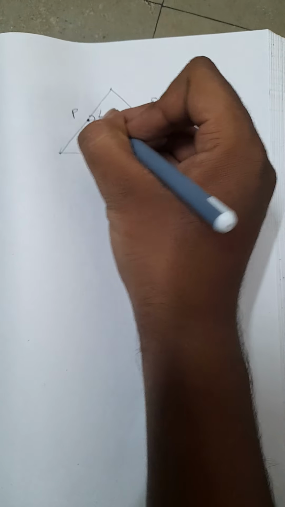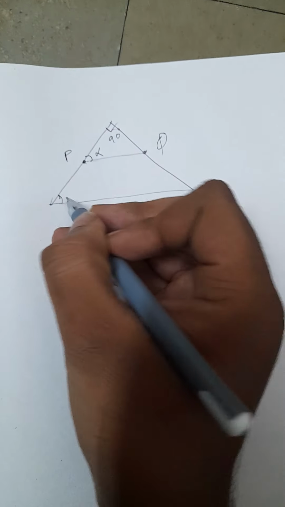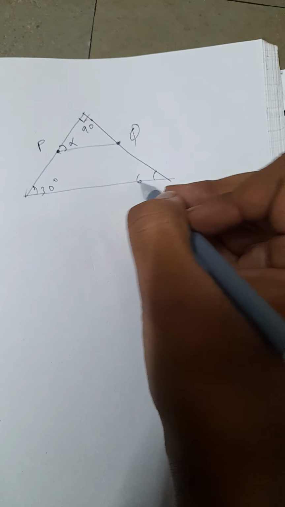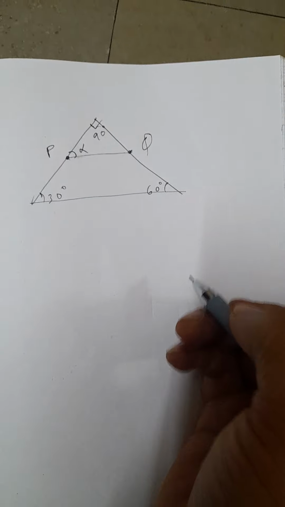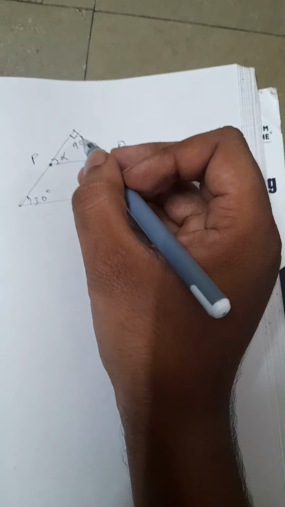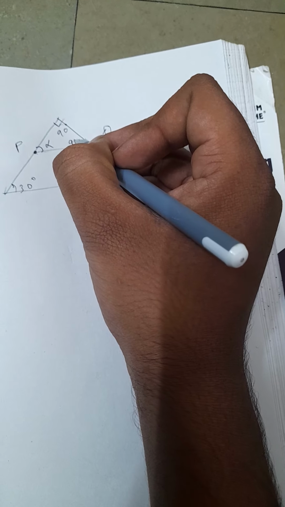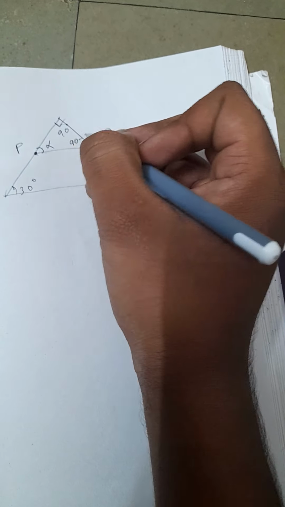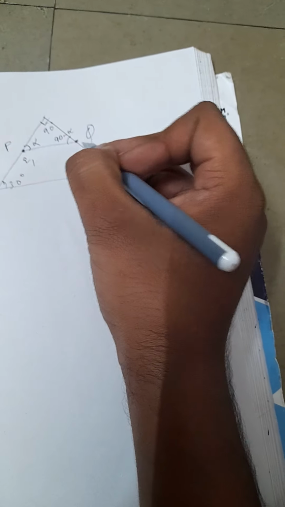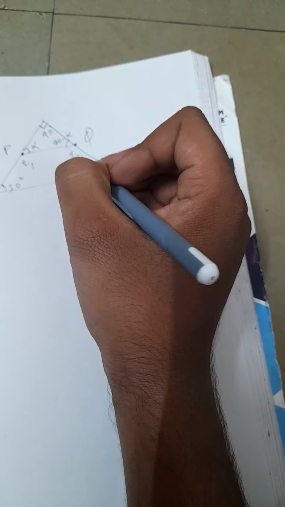This is charge Q, this is charge P, and here the angle is alpha, and here it is 90 degrees, here it is 30 degrees, here it is 60 degrees. The sum of angles in a triangle is 180, so we can claim it is 90 degrees. So it will be 90 minus alpha. This is charge Q1, this is charge Q2.